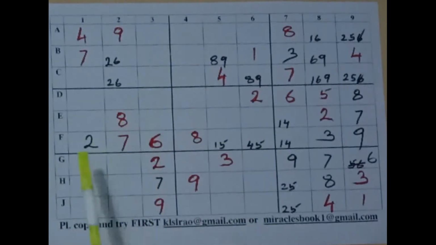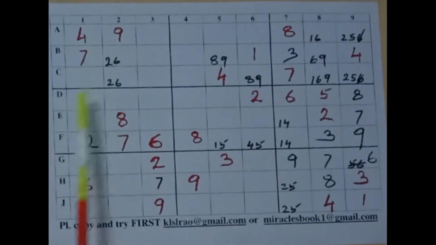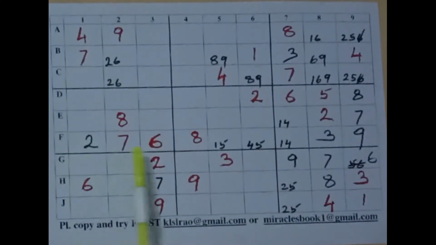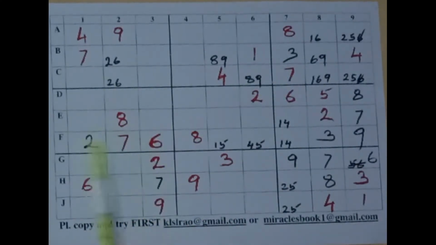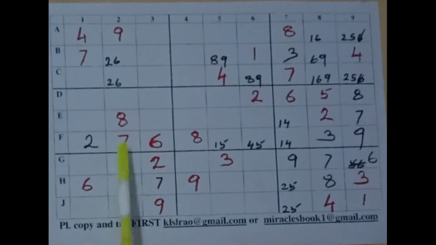1 missing, 2, 3, 4, 4, 5. I'm going a little fast, don't mind that. 5, 6, 7, 8, 9. No chance there, nothing there.